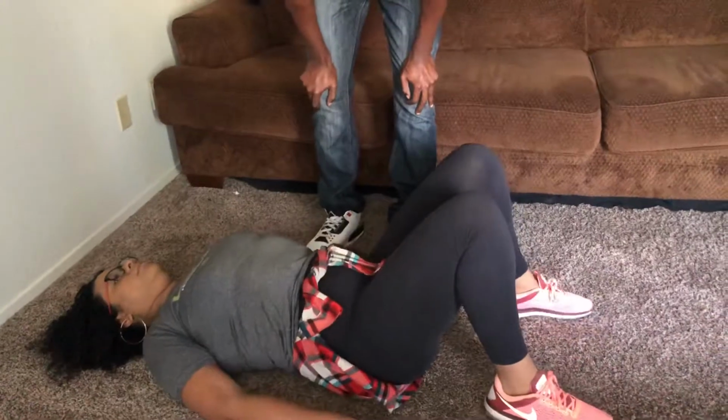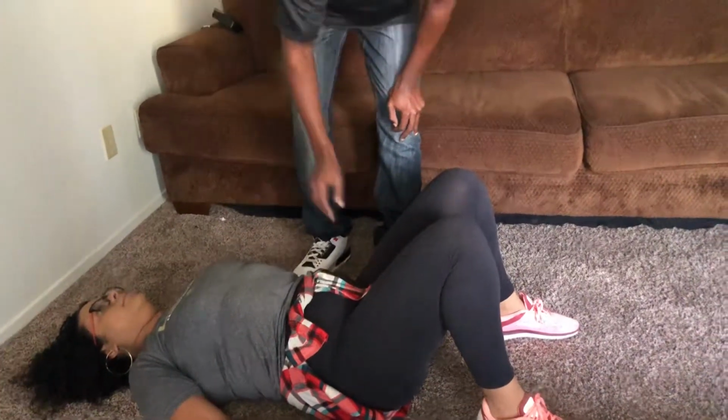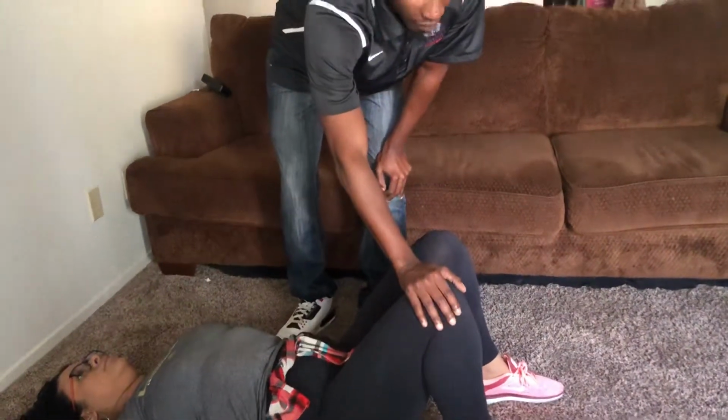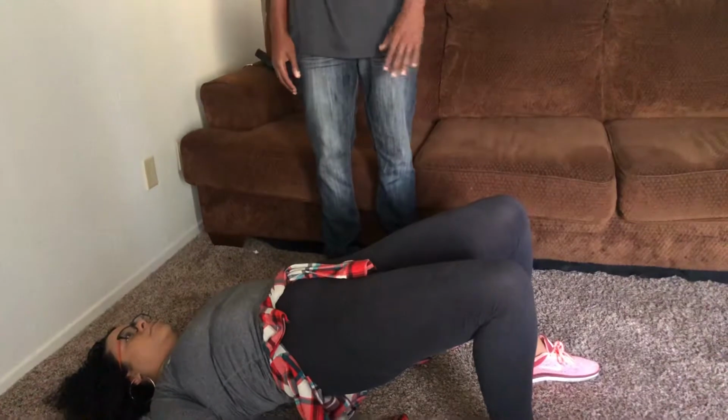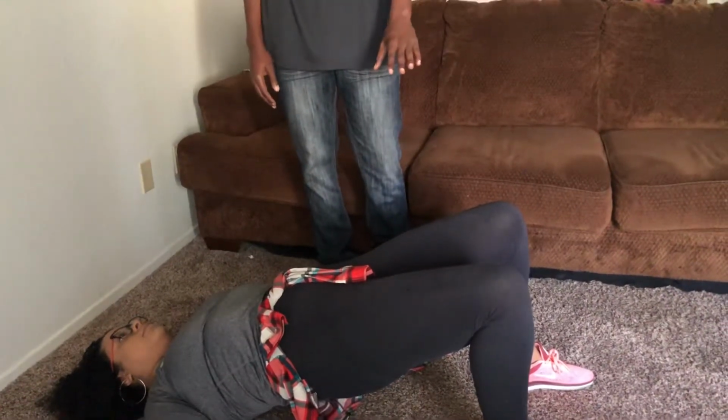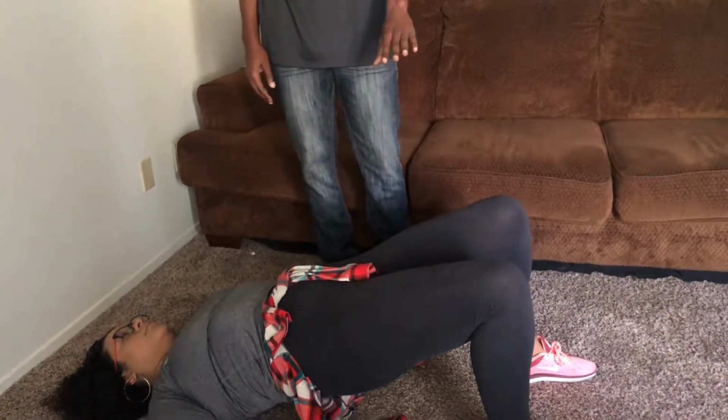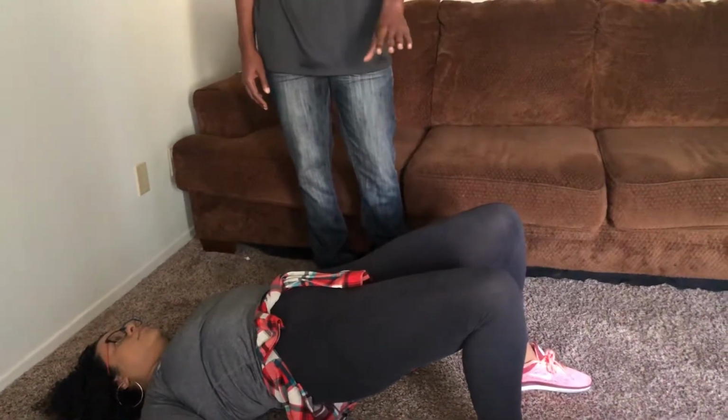which would be rest, ice, compression, and elevation. So she's going to do her bridges. Go ahead, go up once. There you go. She's going to hold that for 20 seconds. You're going to do this for 3 reps. You're going to do it for 20 seconds, and you're going to do it 3 days out of the week.